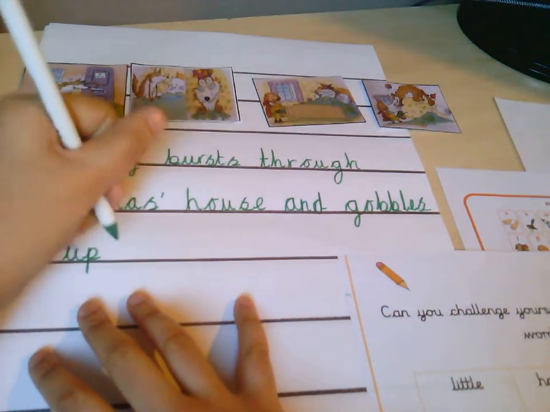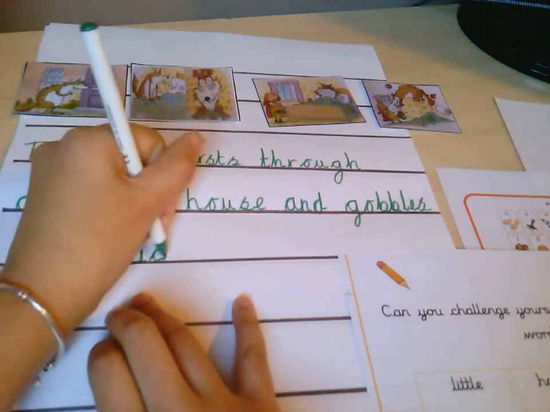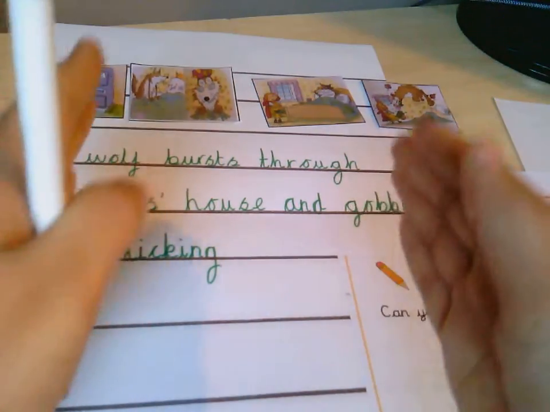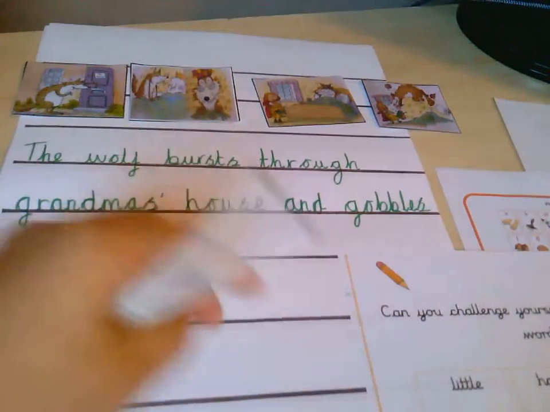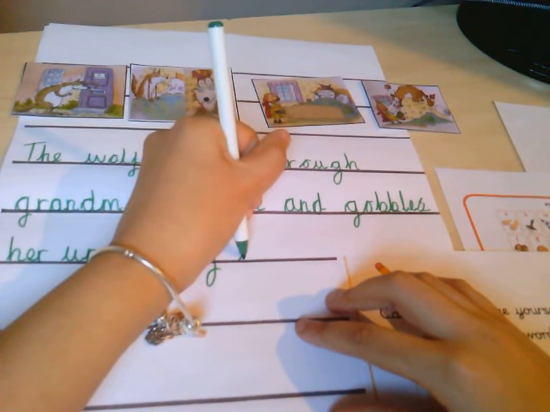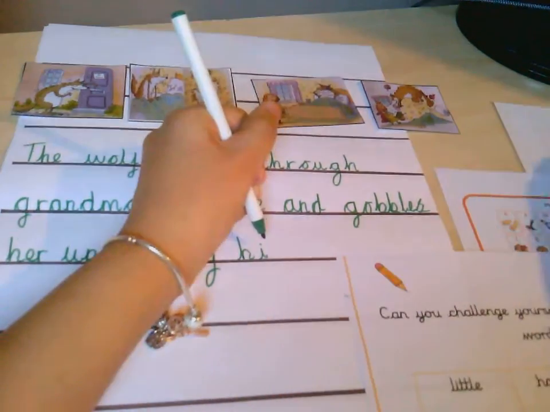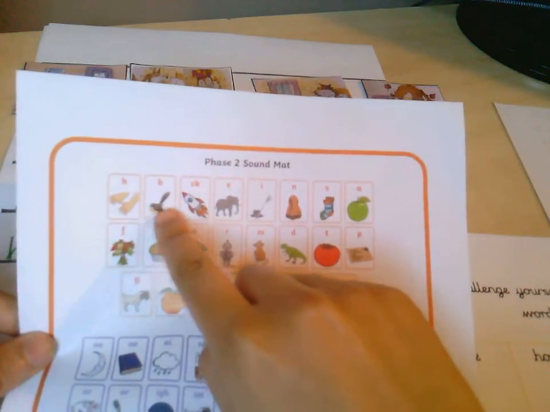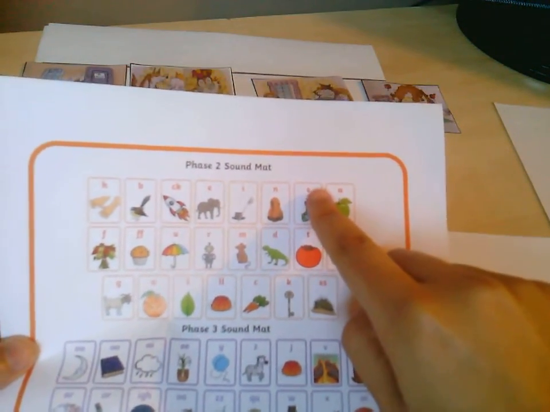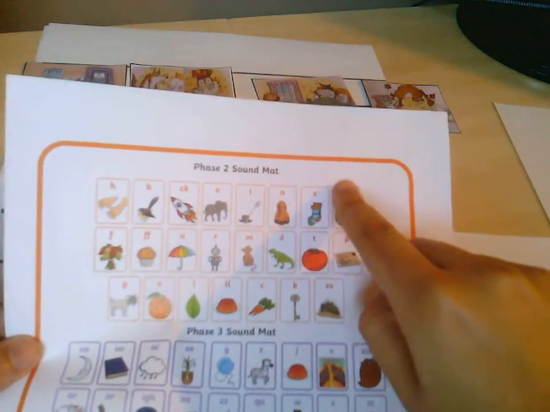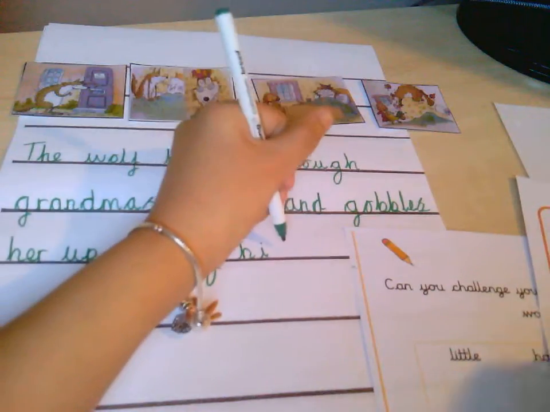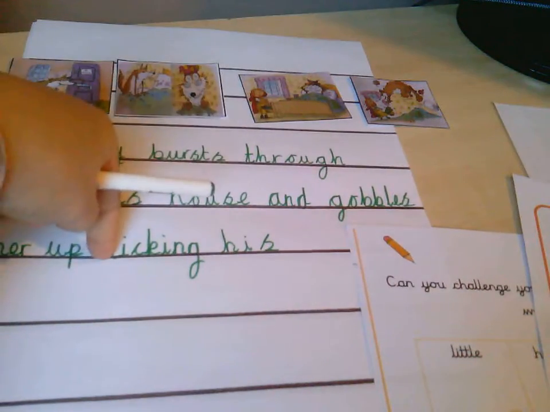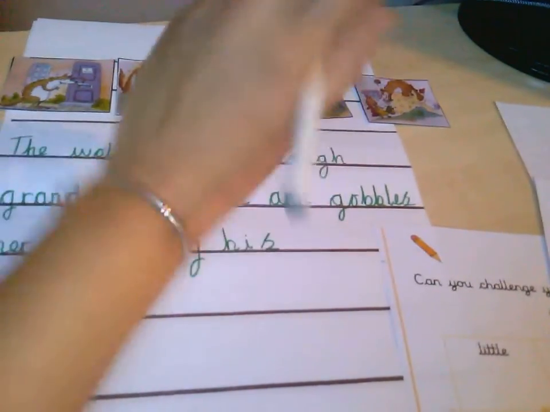Gobbles her up, licking his lips. Now, I sometimes get confused with my formation of my letters, so I'm going to look up for it. There it is. I'm just going to use my magic finger to do the formation. So gobbles her up, licking his lips.